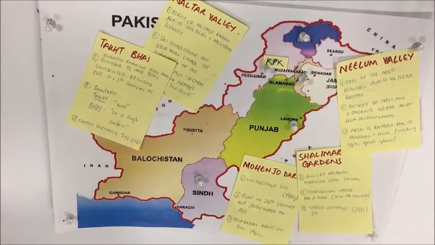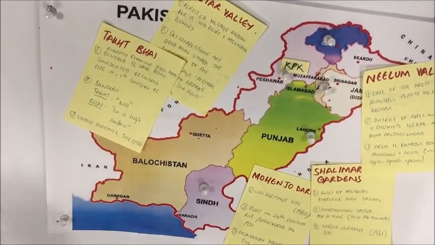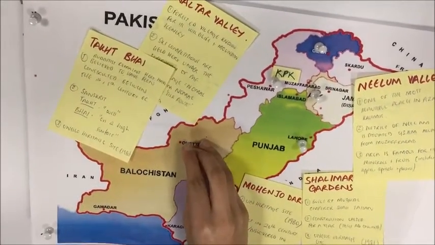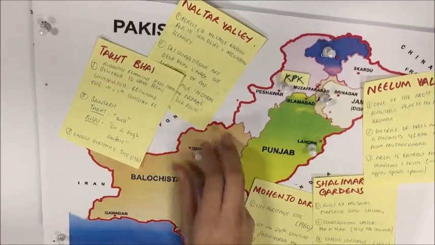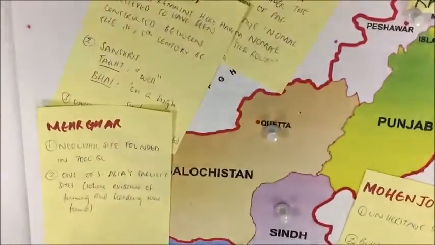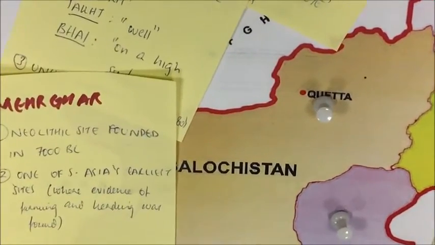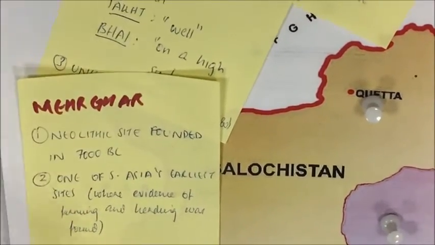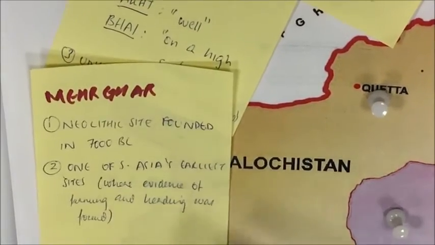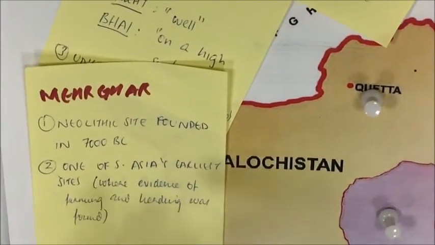And the final destination that we would recommend to you is in the largest province of Pakistan, which is Balochistan, and it's a place that is very close to Quetta. This place is called Meherghar, and it is believed to be founded in 7000 BC. It's considered to be a Neolithic site, and it is one of South Asia's earliest sites where evidence of farming and herding was found.